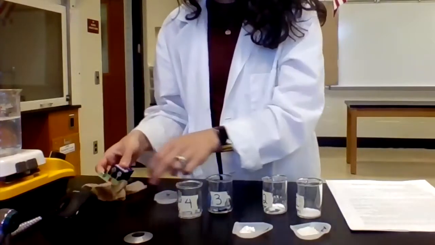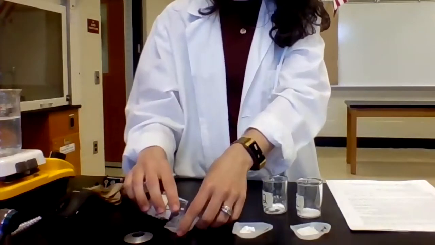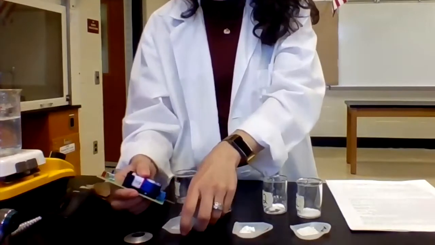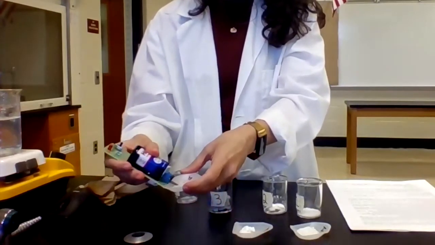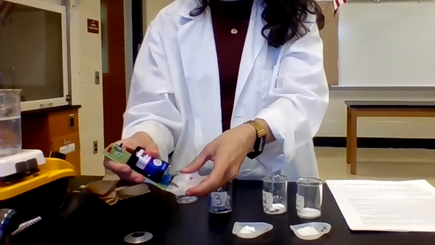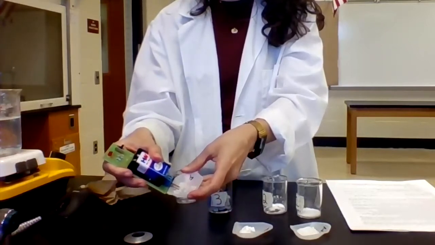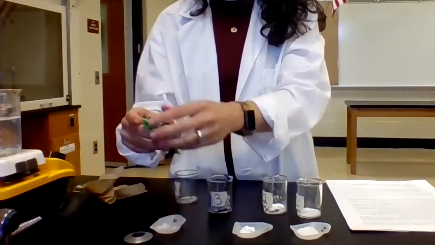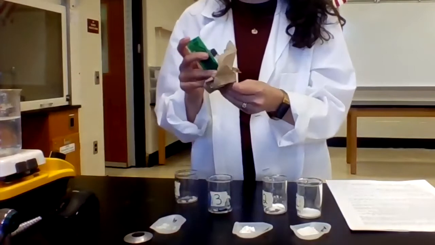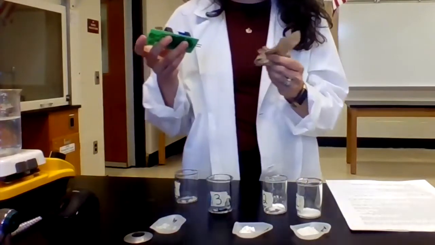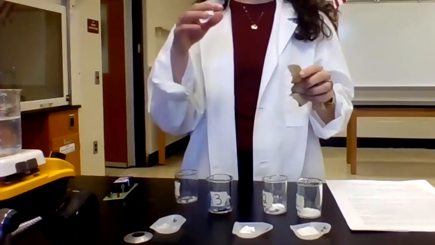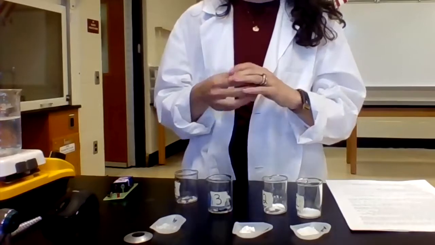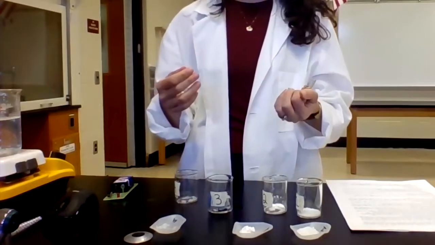Okay, and then lastly, we're going to test solid 4. Same thing, try to get good contact. And we can see it is not lighting up. So at this point, I at least know of my 4 solids that number 3 is metallic. Now what I'm going to do is figure out their melting points to try to determine if it is nonpolar covalent as opposed to polar covalent or ionic.